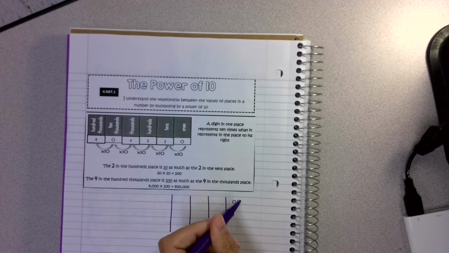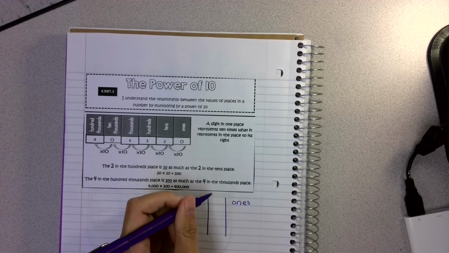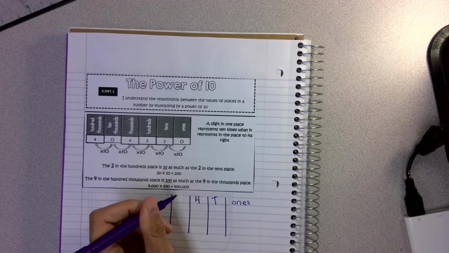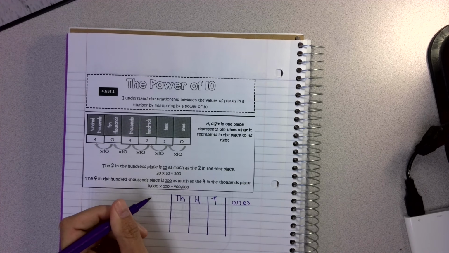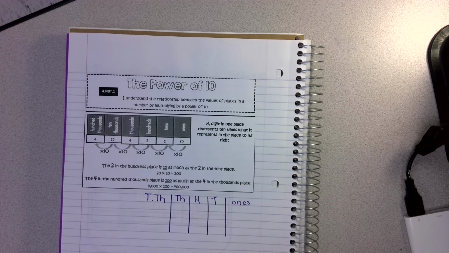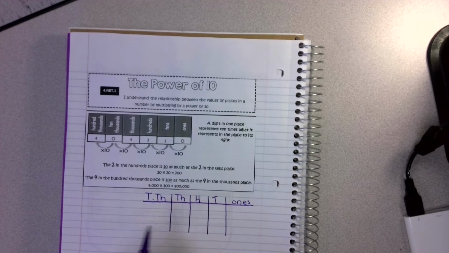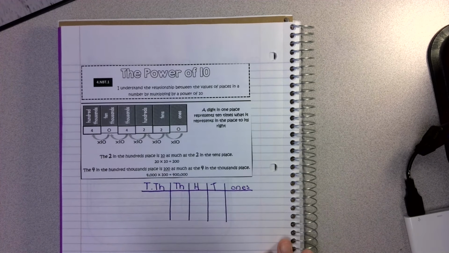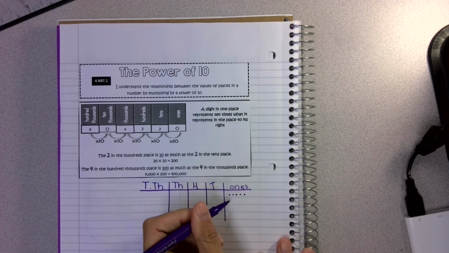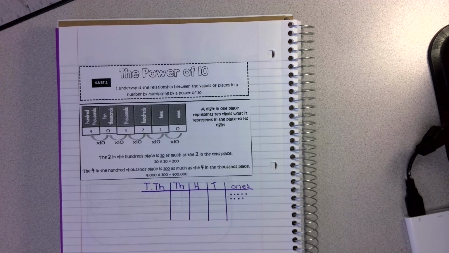So this is my ones, my tens, I'm just going to do a capital T for tens, my hundreds, my thousands, and then my 10,000s. Okay? So here's the place value system. Let's start with ones. If I have 1, 2, 3, 4, 5, 6, 7, 8, 9 ones, it stays in the ones.